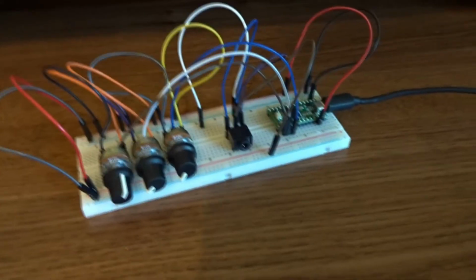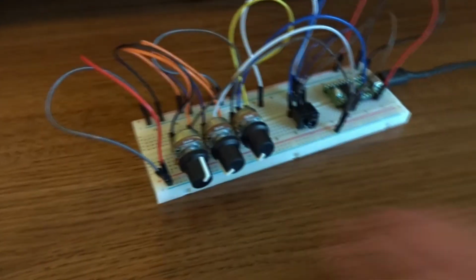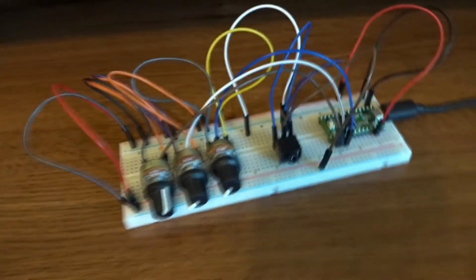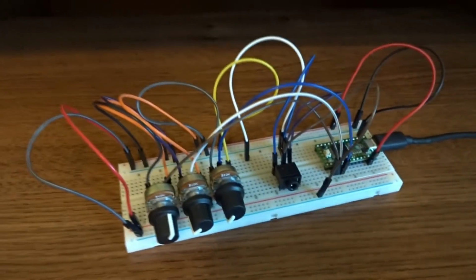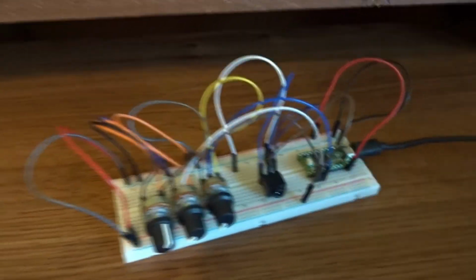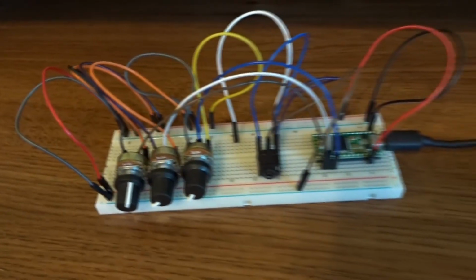So let me know in the comments what stuff you want to see me add to this. I'm obviously going to take it further than this, so you can actually play notes with it. It'll have a filter or stuff like that, so it's more like a regular synthesizer. But yeah, let me know features you want to see on this, and also any suggestions on cool ways to do this.